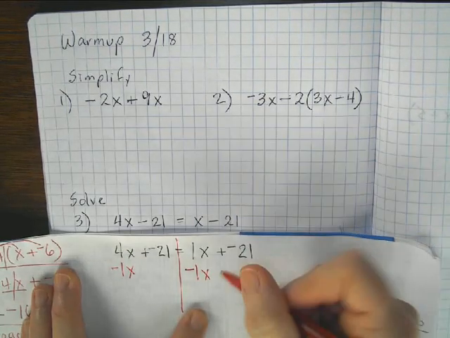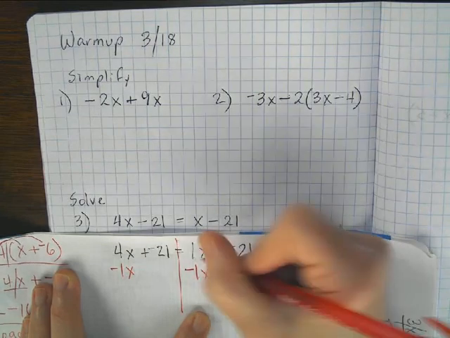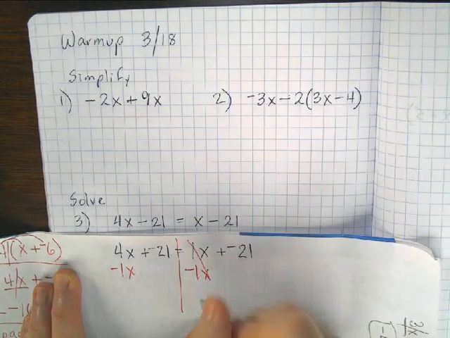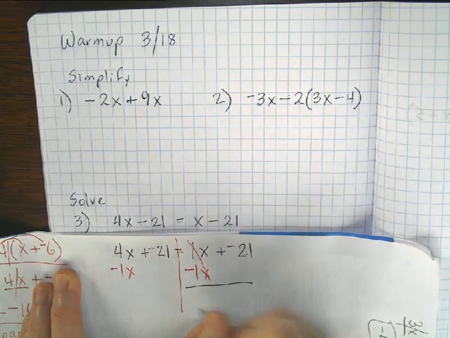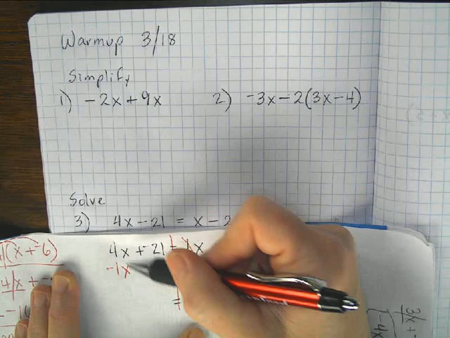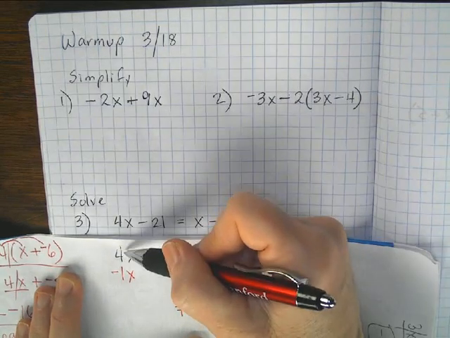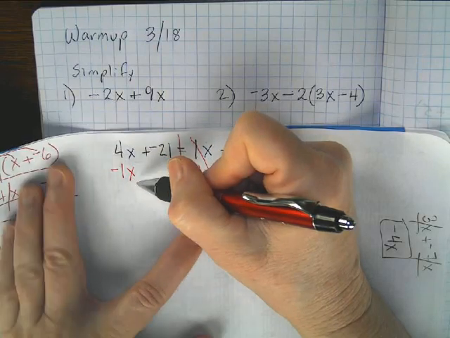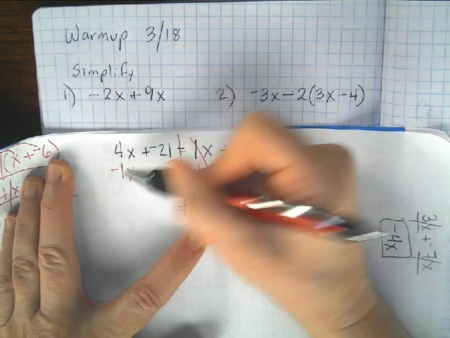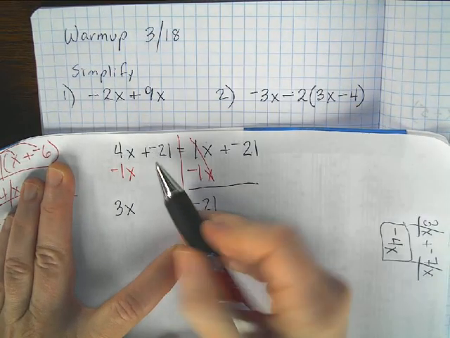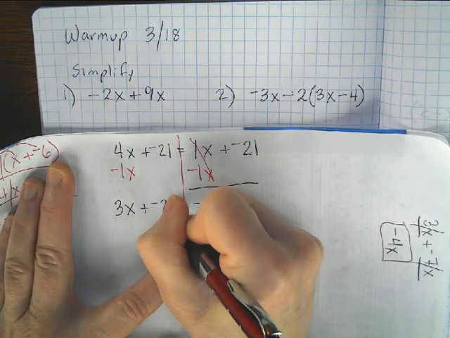So 1x minus 1x is 0. So what's left on the right? On the right, I'm left with negative 21. On the left, I have 4x minus 1x. 4x minus 1x is 3x, and I still have my plus a negative 21.